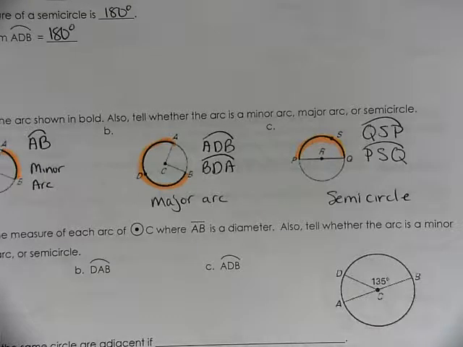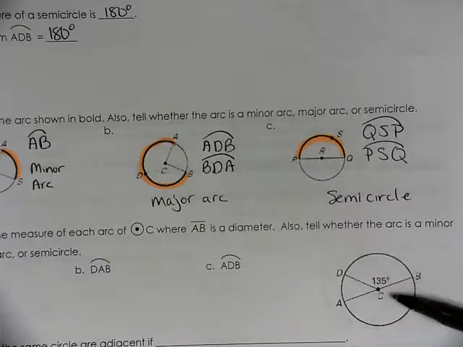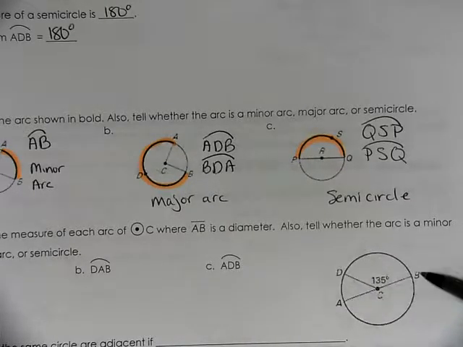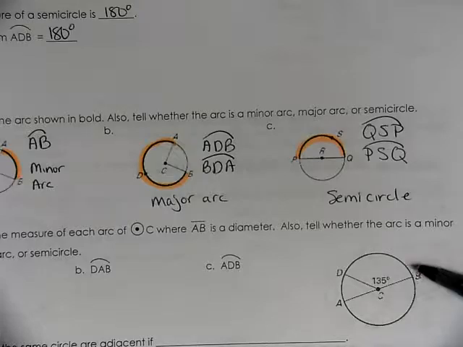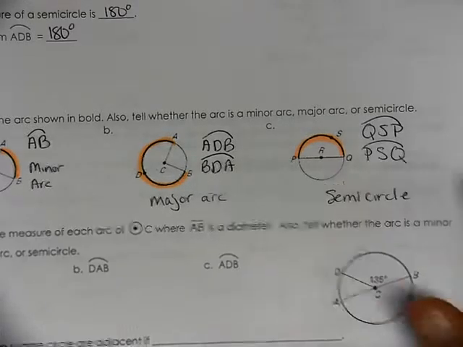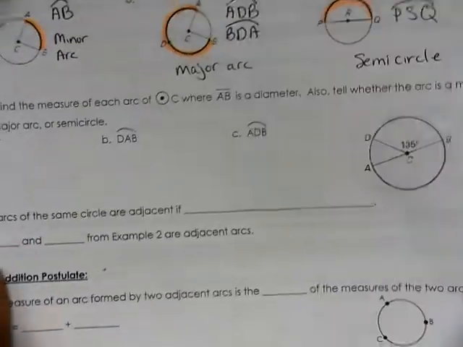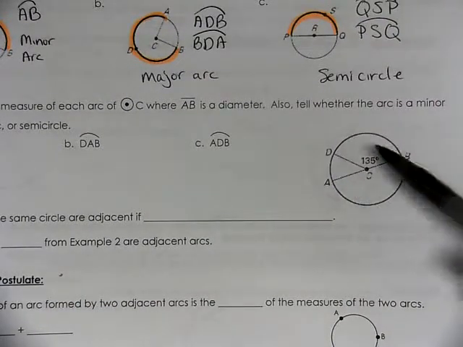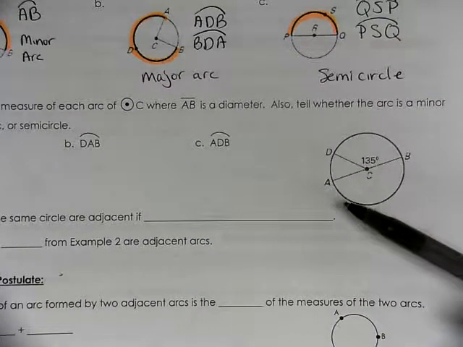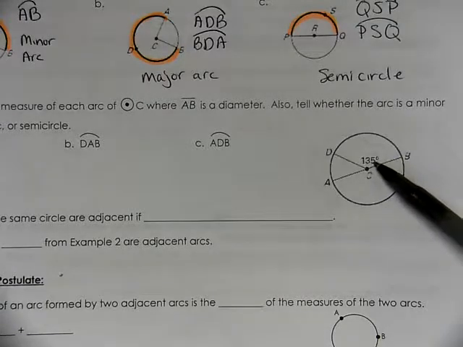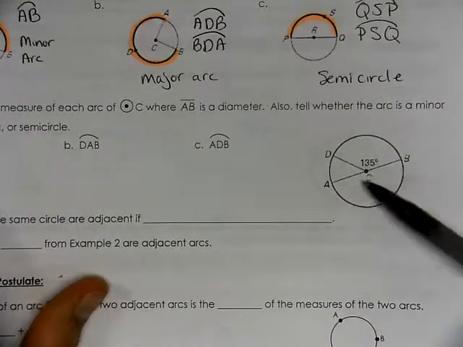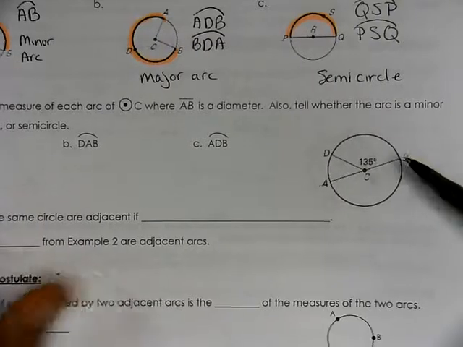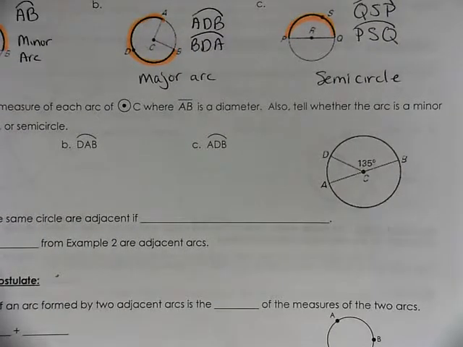Now let's try and figure out actual angle measures, arc measures. So here, find the measure of each arc in circle C, where AB is a diameter. Also tell whether the arc is a major arc, minor arc, or a semicircle. So here, the same rules apply in circles that applied in normal life. How big do you think is arc DB? Just from D to B.